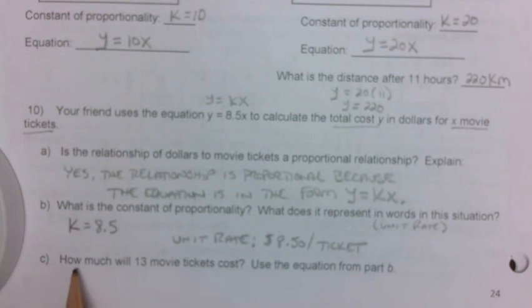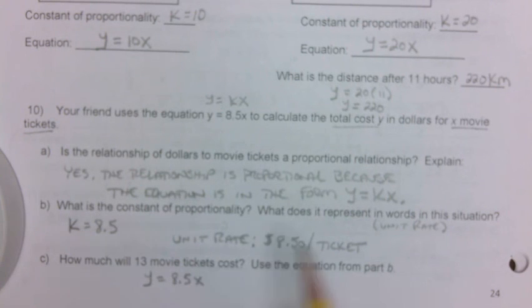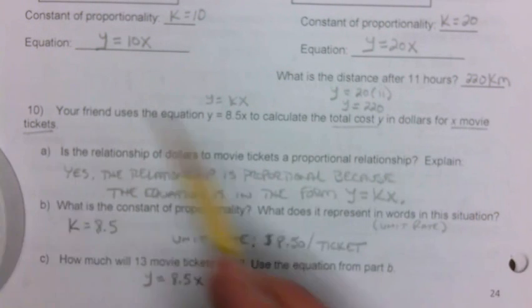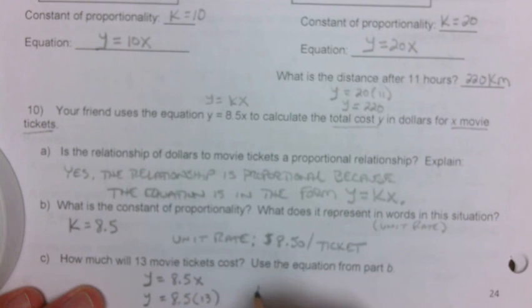So question C asks, how much will 13 movie tickets cost? Use the equation. So the equation says y equals 8 and 5/10 x. 13 movie tickets is what we're buying. Back up here, x was the number of movie tickets, so substitute in 13. y equals 8.5 times 13. And so all you have to do is multiply 8.5 by 13. And when you do that, you should come up with a value of y equals 110 and 5/10 when you use your calculator. Now, what does that mean?